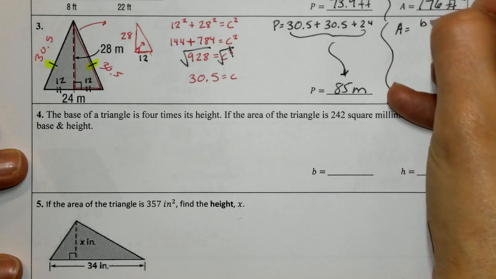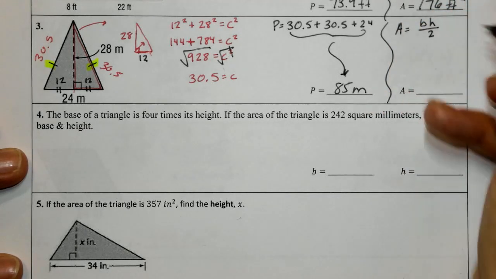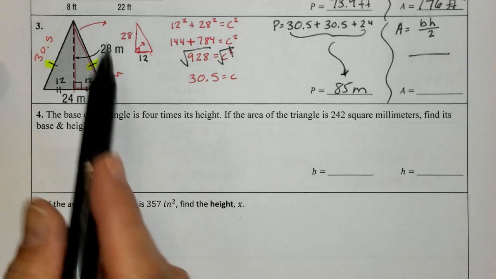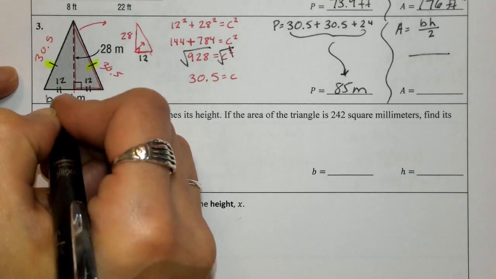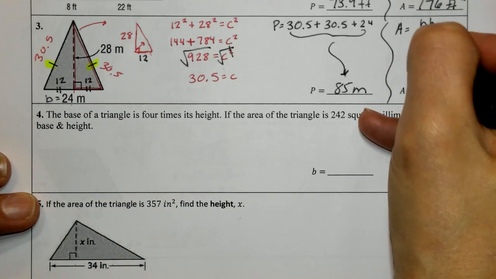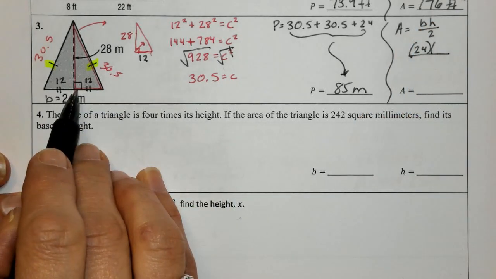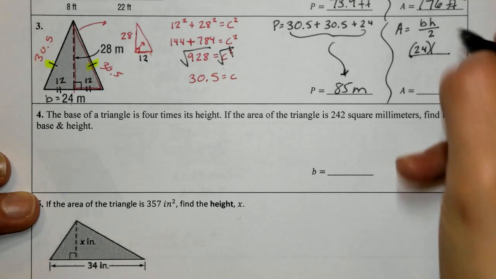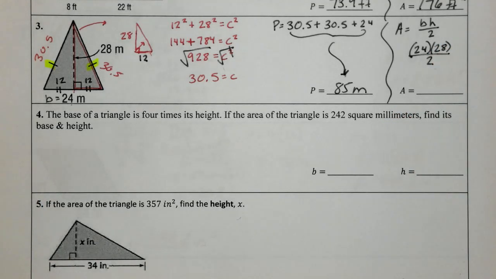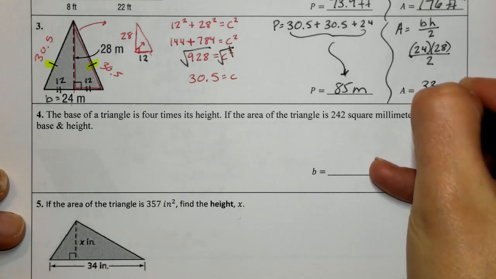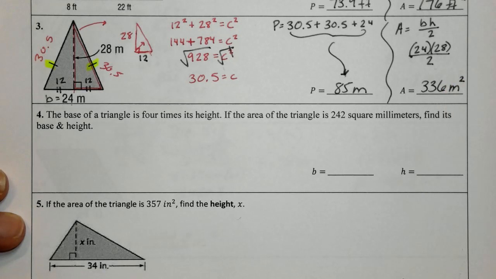All right, area. Let's find our base and height and plug this in. Going back to the original triangle we started off with, the base is 24. The height is perpendicular, the altitude, which was 28. Plug this into the calculator. We wind up with 336 square meters. Area is squared.